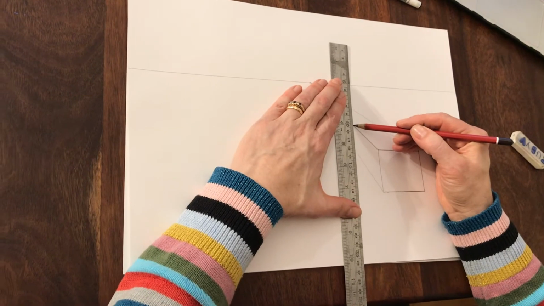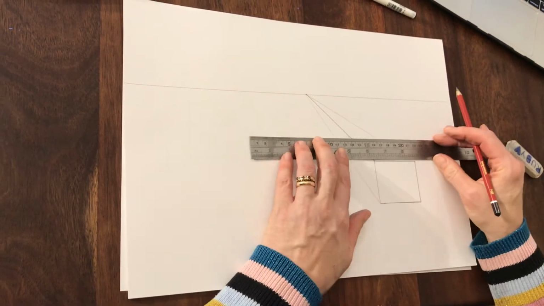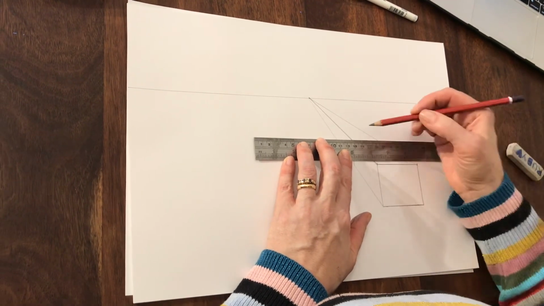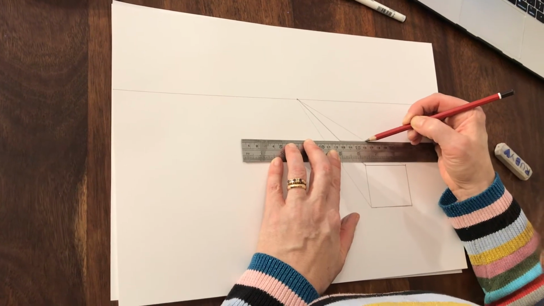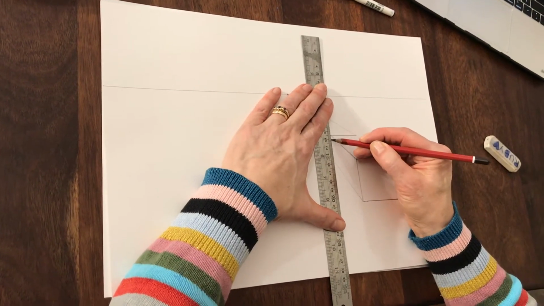Like the other one-point perspective, you have to have your lines this way, have to be vertical. I'm going to make my box. It has to be straight that way, and it has to be straight this way. So the distance between here and here, look, I'm sort of measuring it from that. Okay. There we go, there's my box.